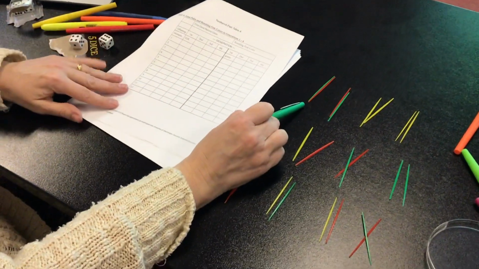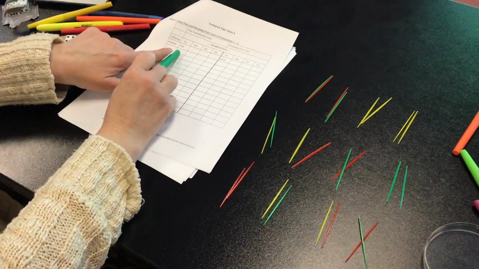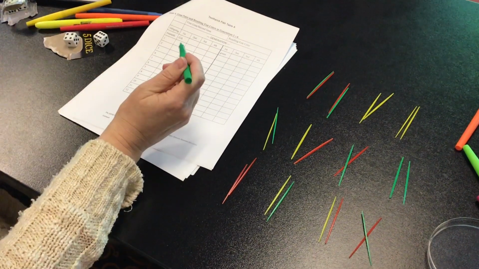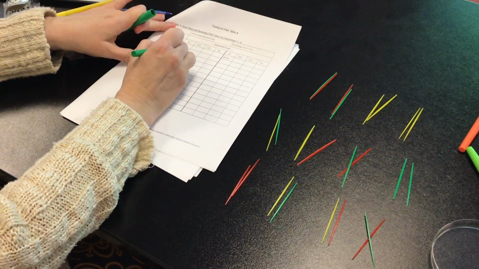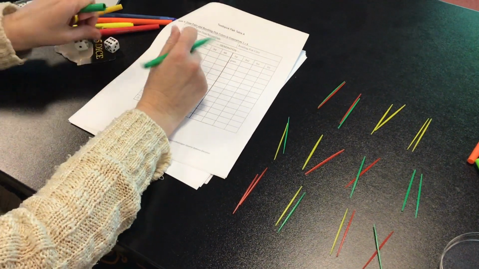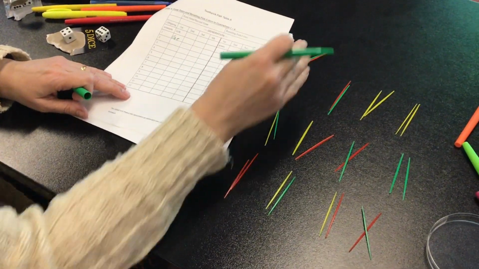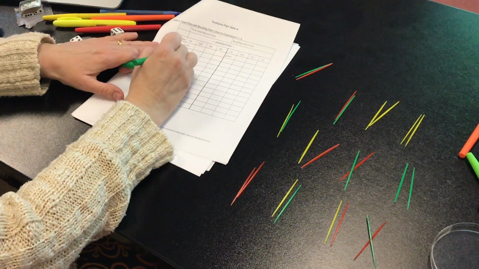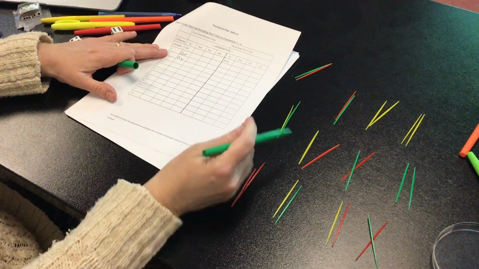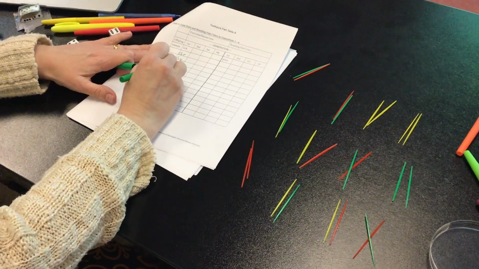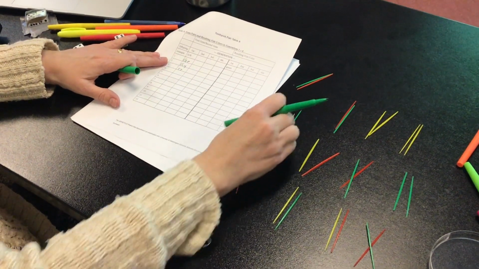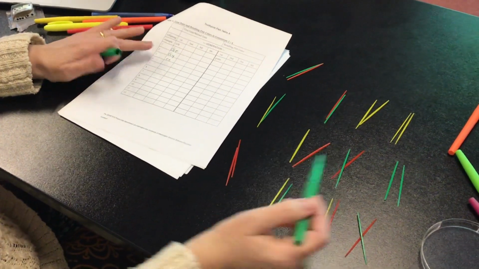So let's say this is my first pair. So for my example, first one, I have a green and a red. So I'm going to write green, and you can use G and R. Okay, so that's my first one. My second one is green and yellow. All right. My third one is red and red. All right. So I'm just going to fill these out as I go.